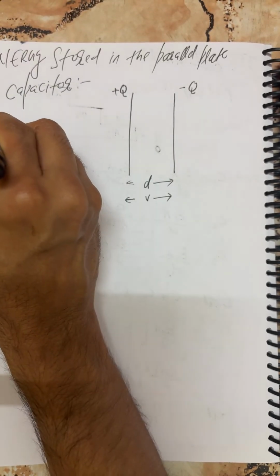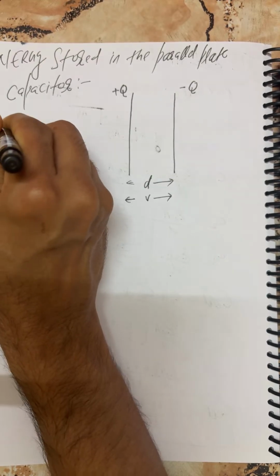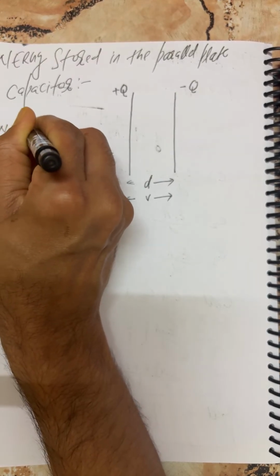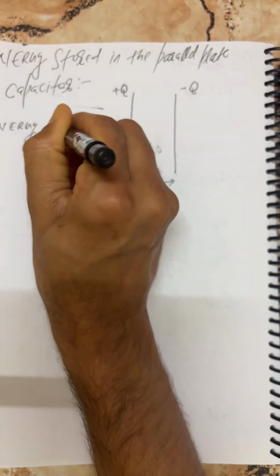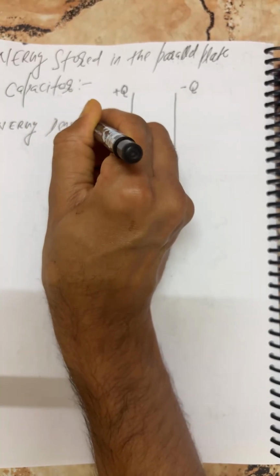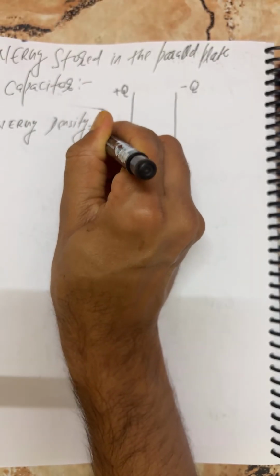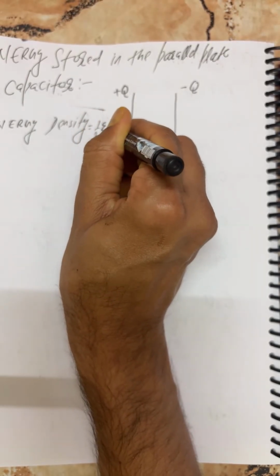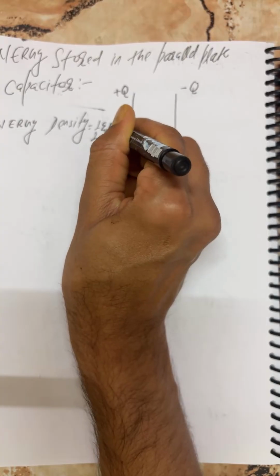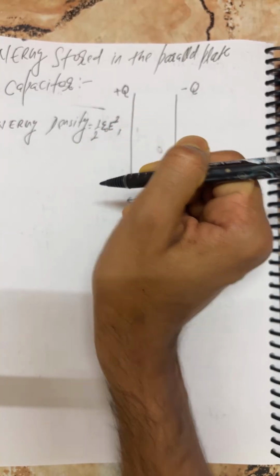So here students, I'm going to use one formula, that is energy density, which is equal to half epsilon naught E square.